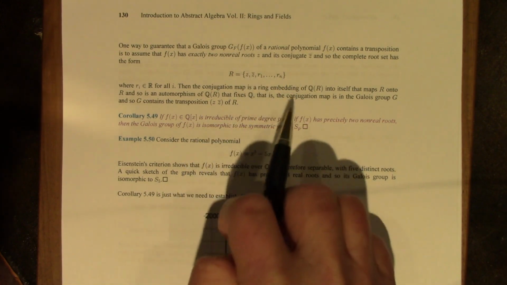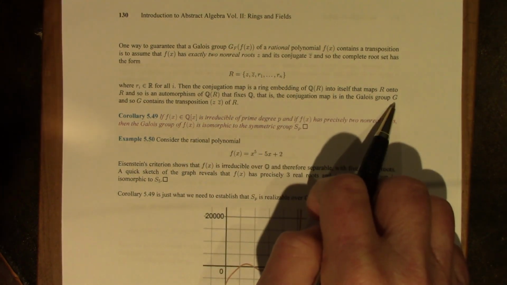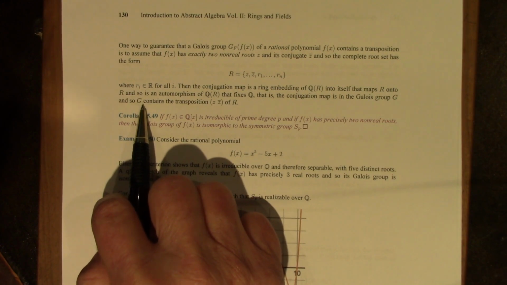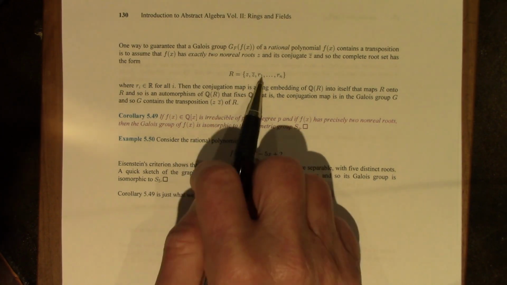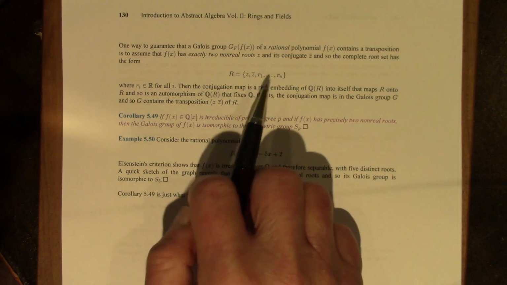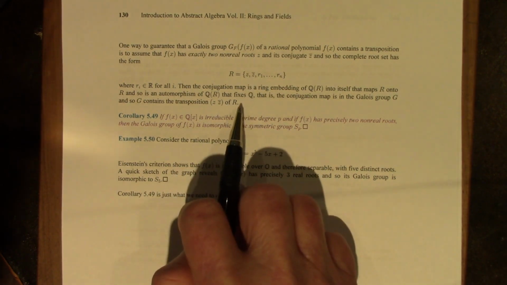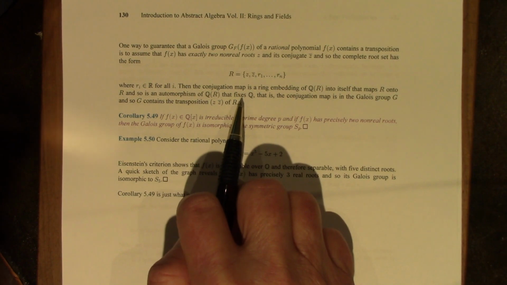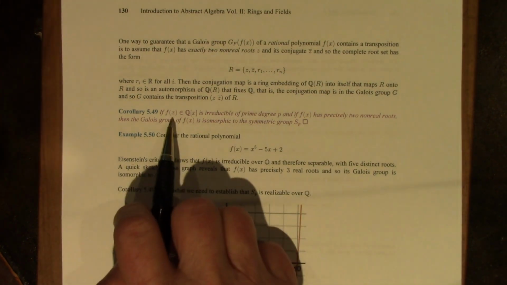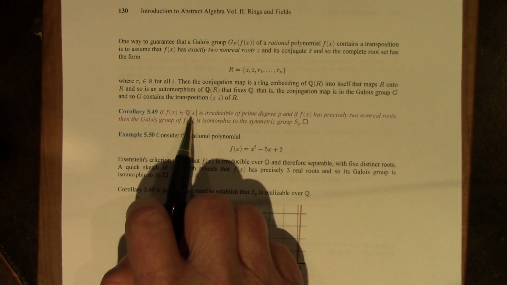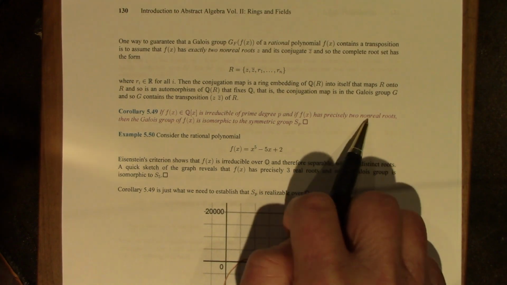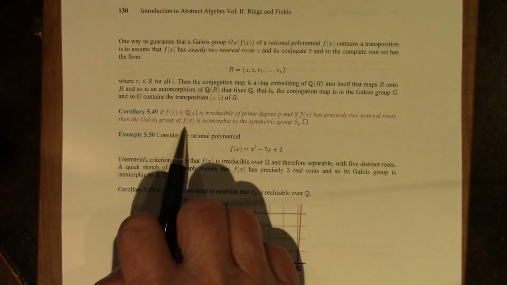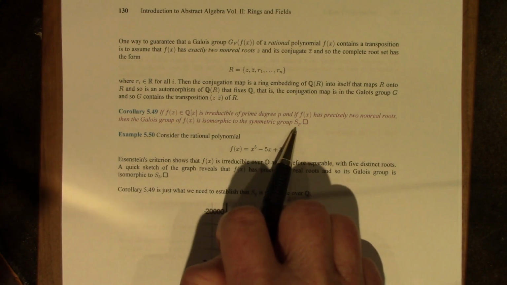In other words, conjugation is in the Galois group. And so the Galois group contains the transposition that transposes z and z bar. All the other roots are fixed, so it belongs to the Galois group. So, corollary: if f(x) is a rational polynomial, is irreducible, of prime degree p, and has exactly two non-real roots, then the Galois group of f(x) is isomorphic to S_p.